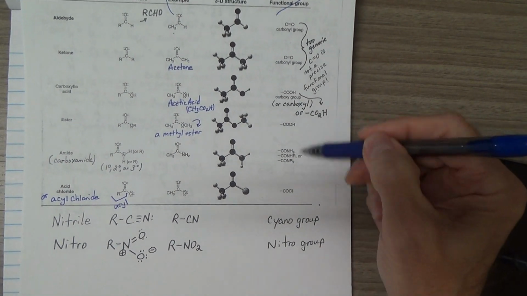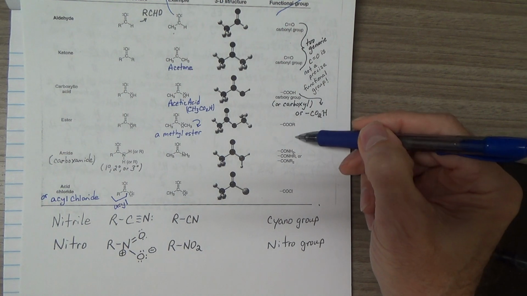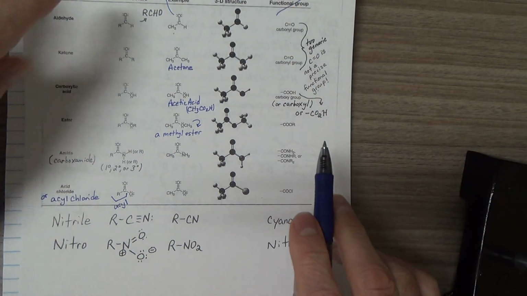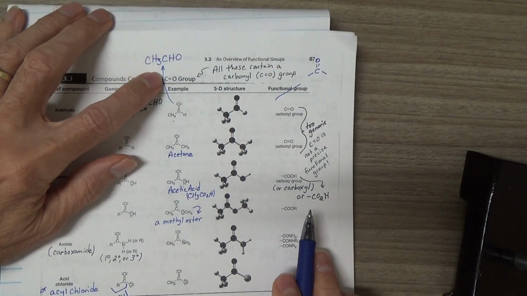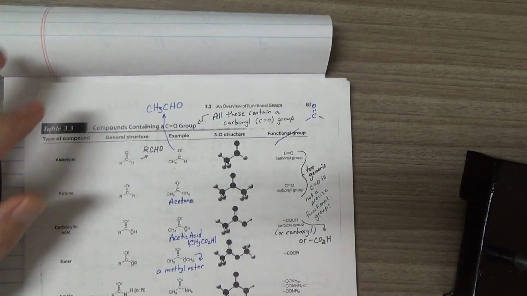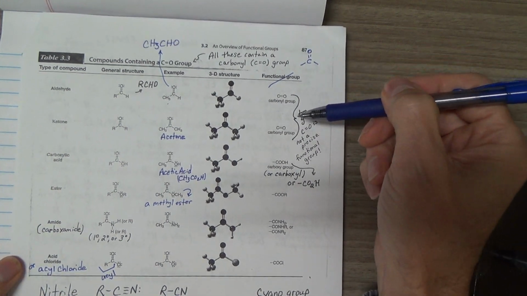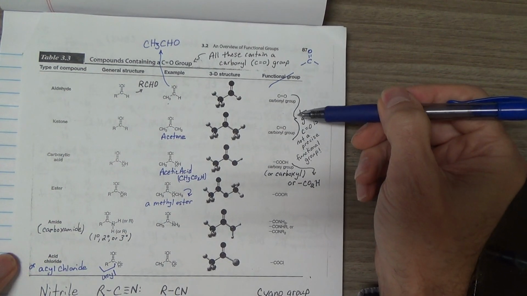There's some other condensed here. You don't have to learn these. The ones I mention are the ones I want you to learn because they're just so much more common. And remember, carbonyl is not an exact functional group.